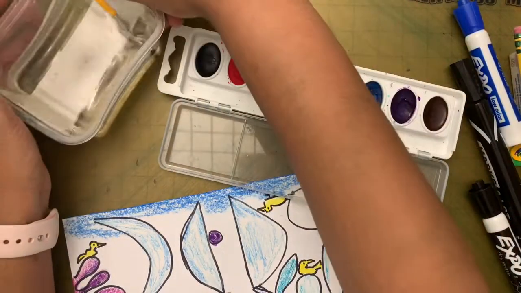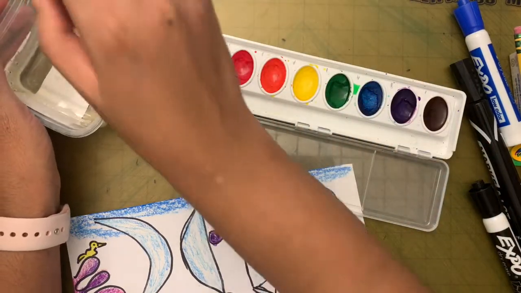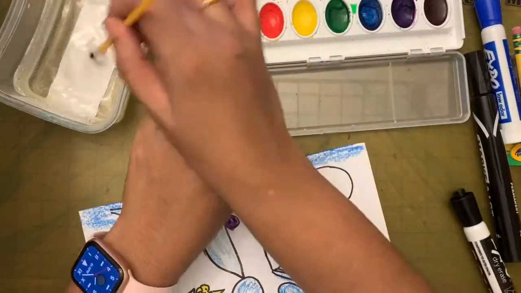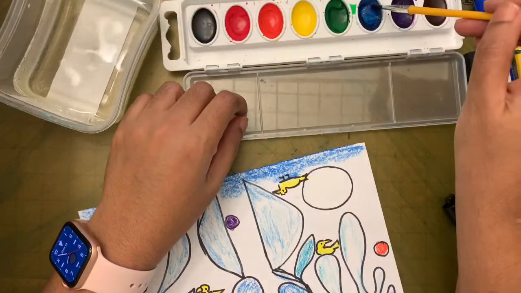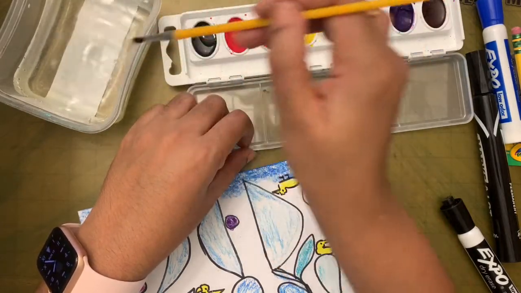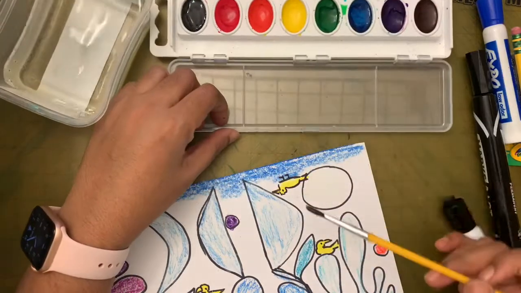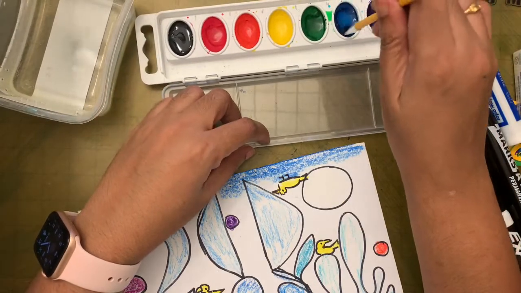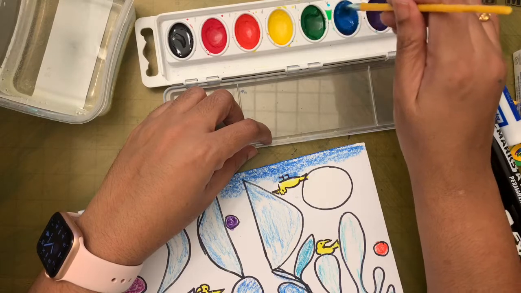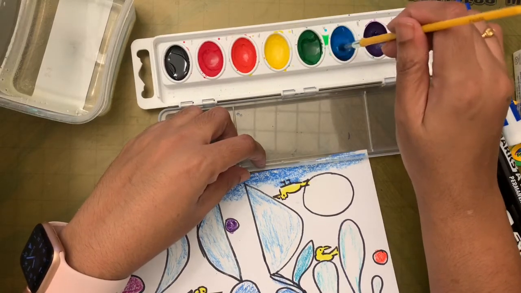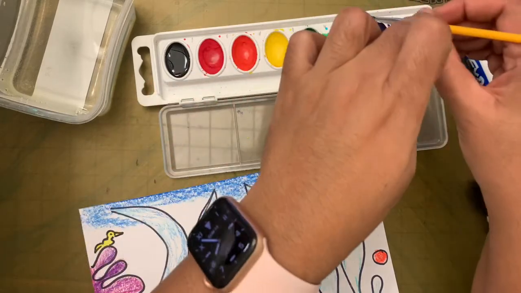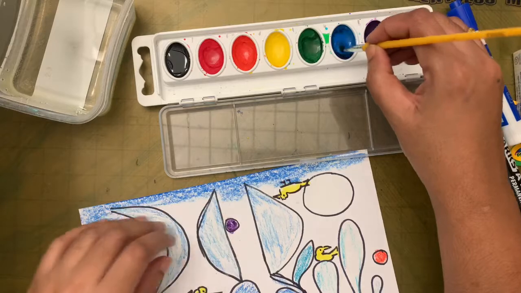Okay, so what I'm going to do first is put 3 drops of blue and 3 drops of black. So far we haven't used black, right? Now we need to tickle our blue, to wake the color up. See that you're holding your brush in the right way. Hold it above the metal part, okay?